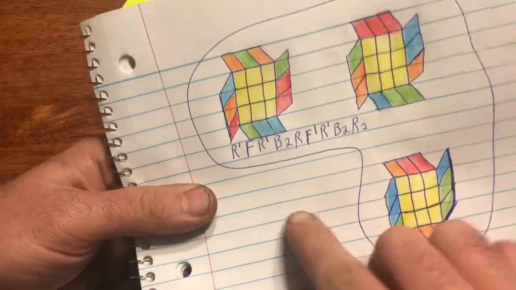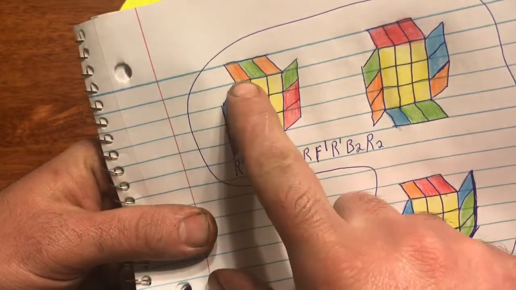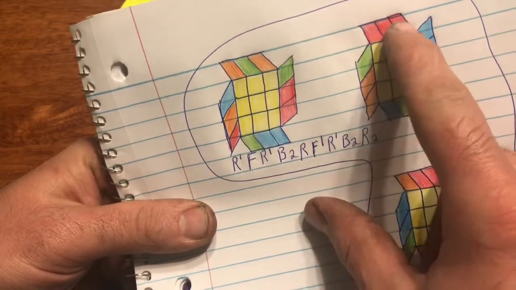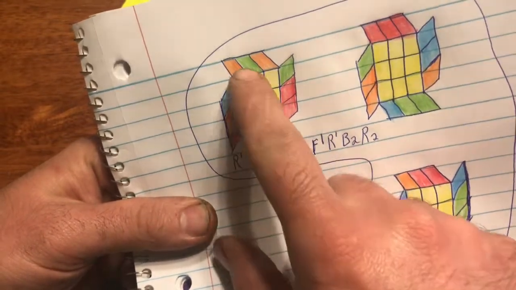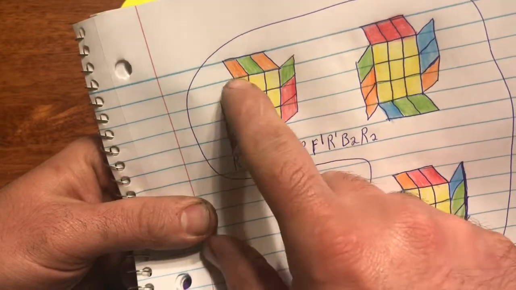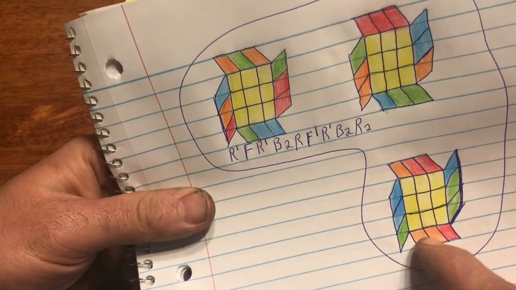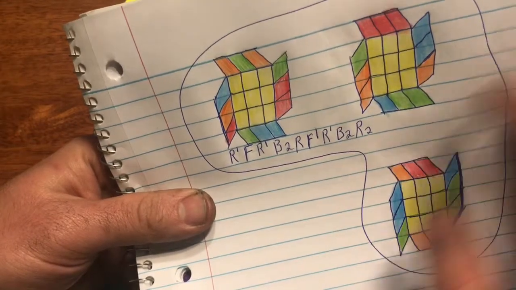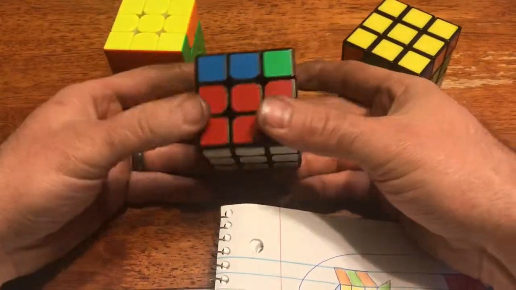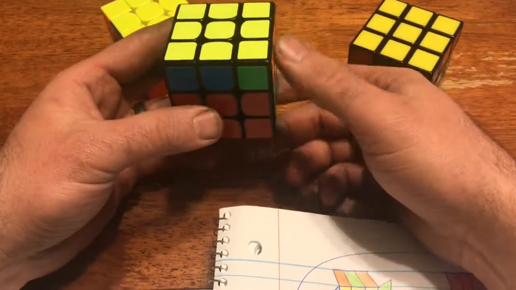So anyways, this is your algorithm, and it will work for all three of those situations. You've got the one that only has the two matching. This one's got the two matching with that one. And if you have matching ones, you always want to turn them to their corresponding face. So this one would be orange, this one would be red, and this one has none. So it doesn't matter which way you start this algorithm, as long as the yellow is on the top. So we're going to start with the one that doesn't have any matching faces, and that goes like this.